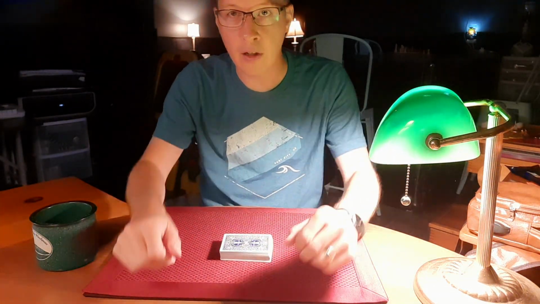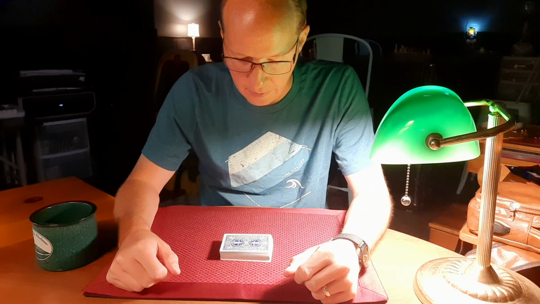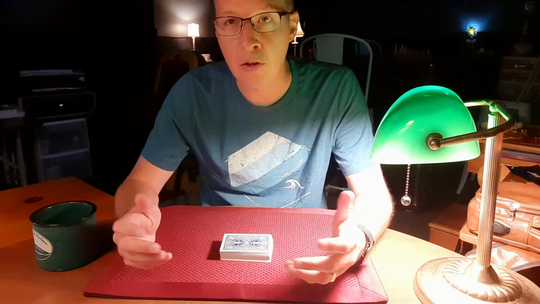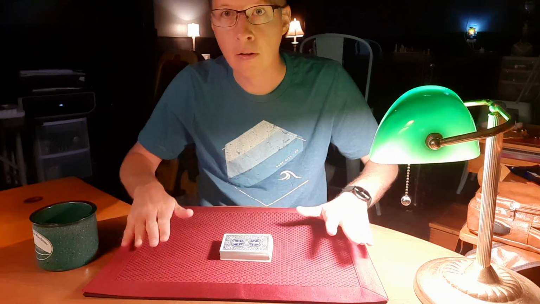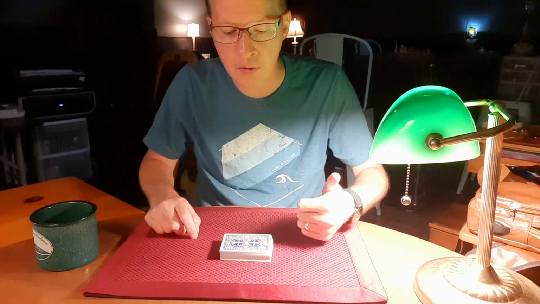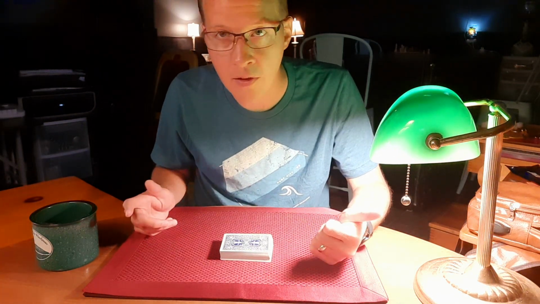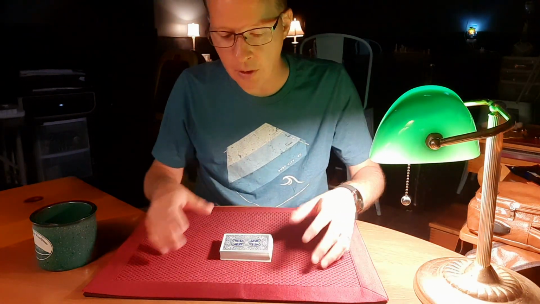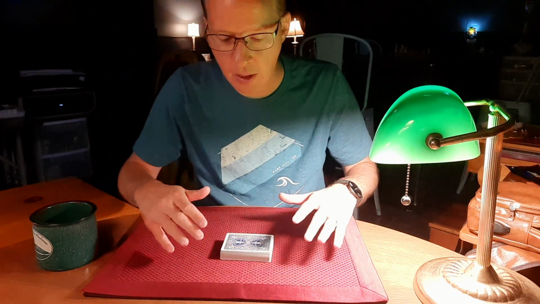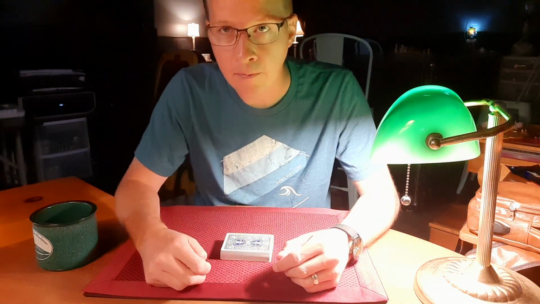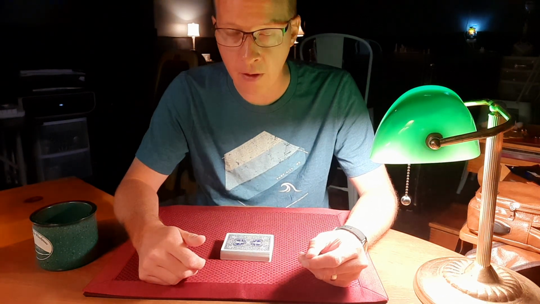Hi there, this is Carl Irwin, the Common Magician, with another video in this little series we're doing concerning basic table controls. We looked first at the top stock retention riffle shuffle, very simple, and a couple of ways that you can hide that very obvious control and make it considerably less apparent.